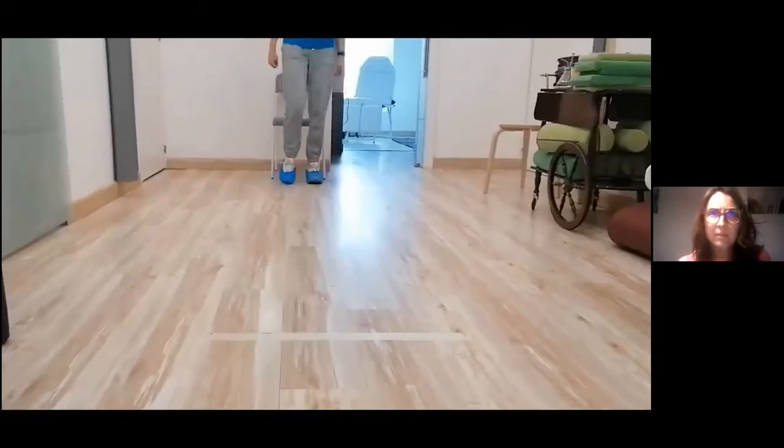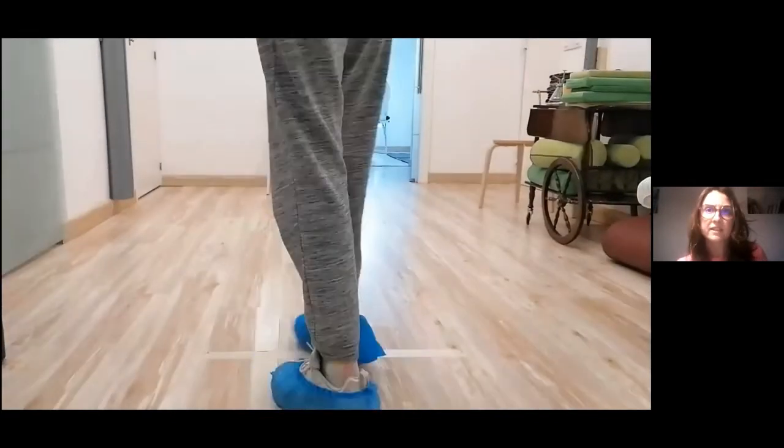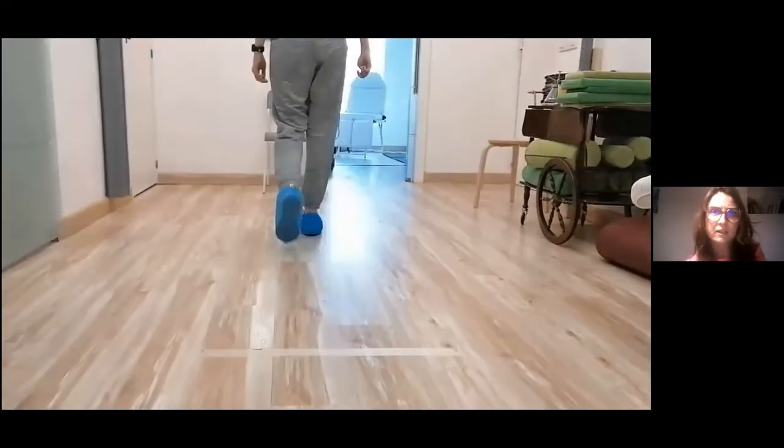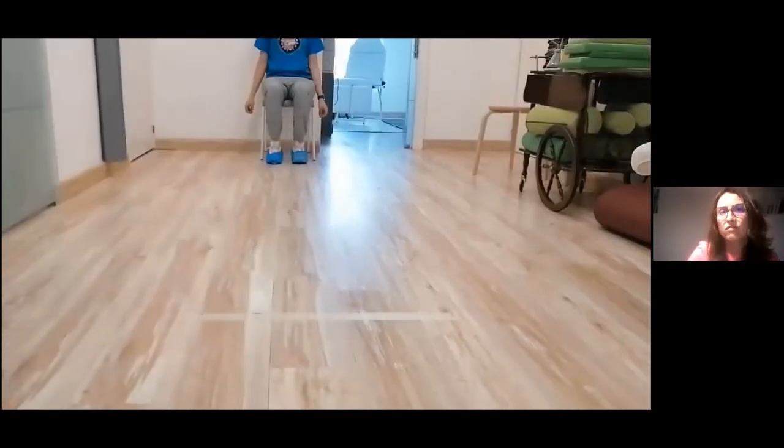The Up and Go test is a simple and inexpensive validated test which measures the risk of falls using a specific diabetic cutoff score of 10.7 seconds.